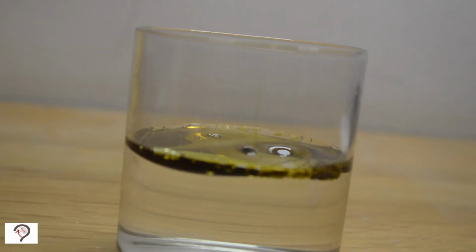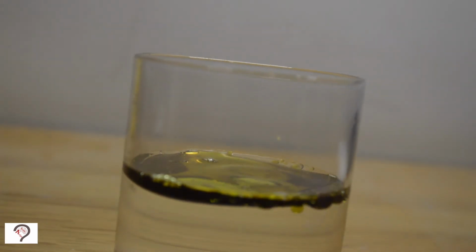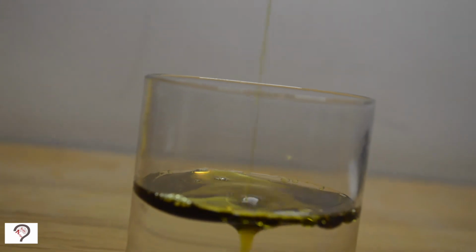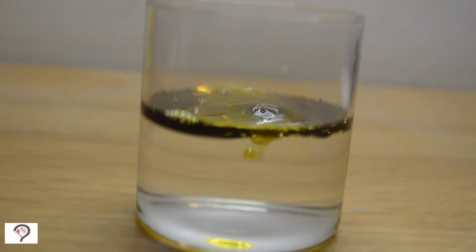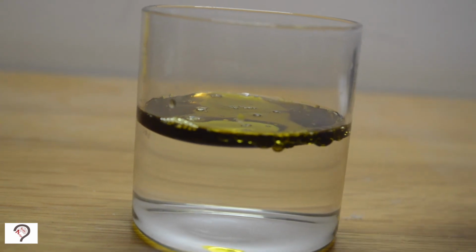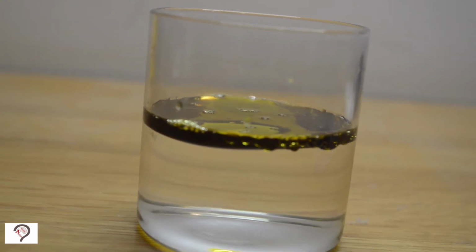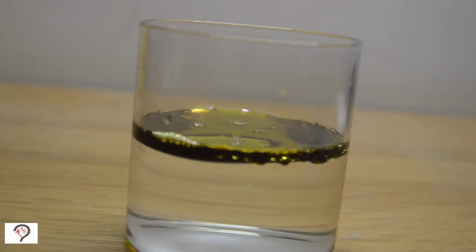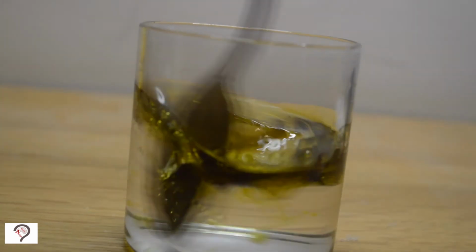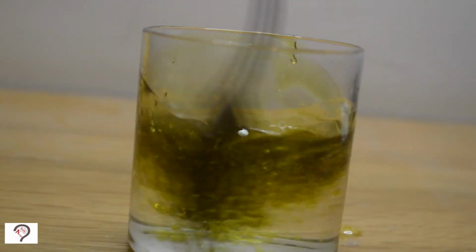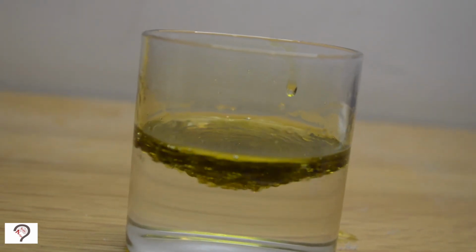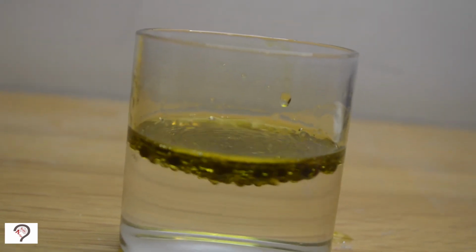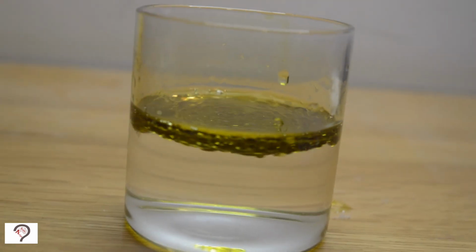This shows you that the density of oil is less than the density of water. Even if you stir the mixture, the oil will come back and settle down on top. In the description below this video, there are links given to some more experiments using liquid density.